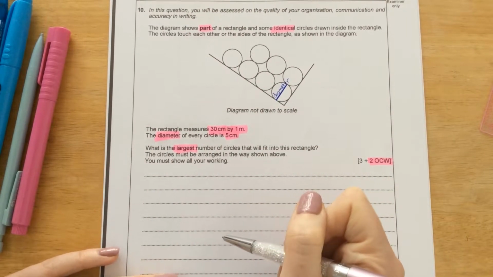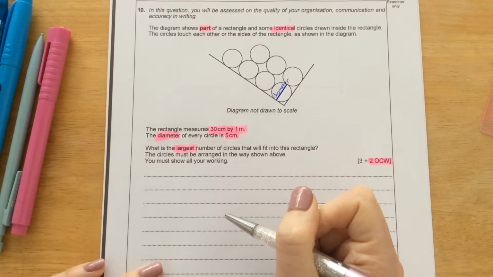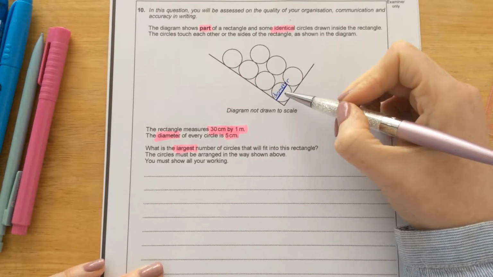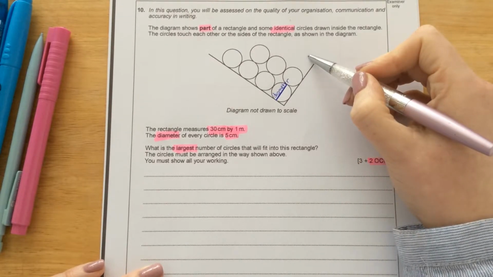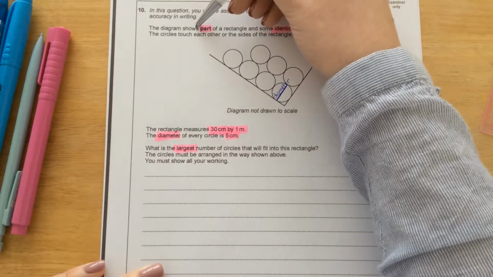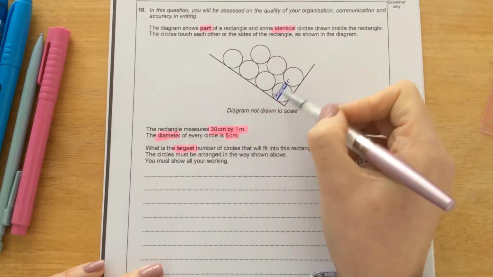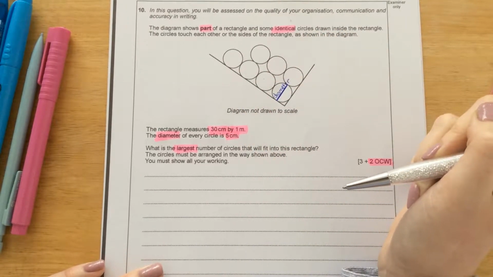So we need to set this out logically and tell the examiner at each stage what we've done. So we need to figure out how many circles will fit in the width of the rectangle and how many will fit in the length of the rectangle, and then times those 2 numbers by each other to figure out how many circles there will be all together.